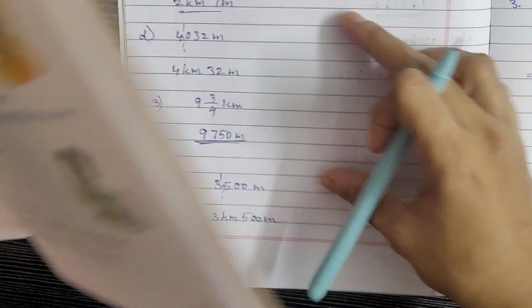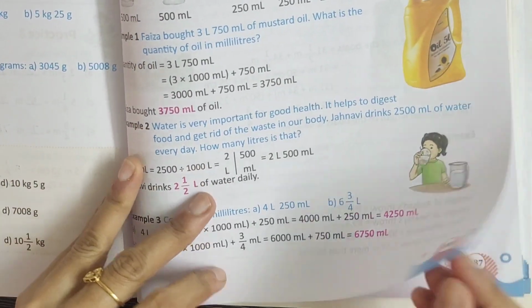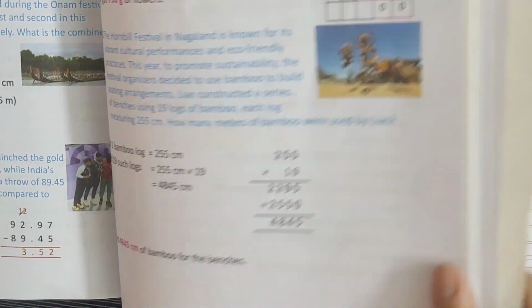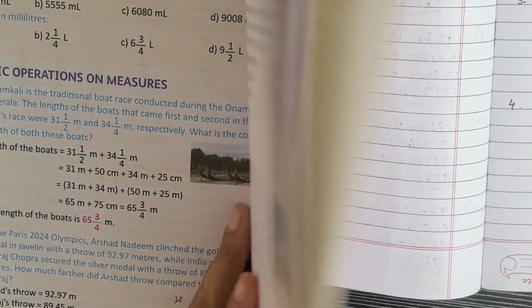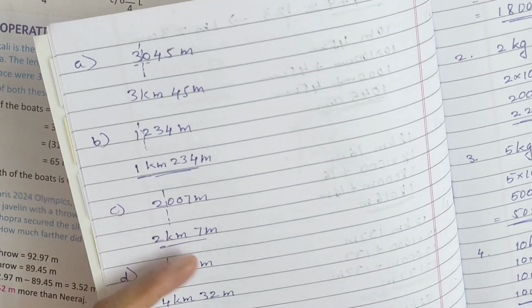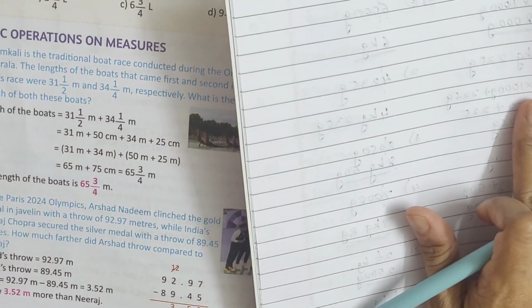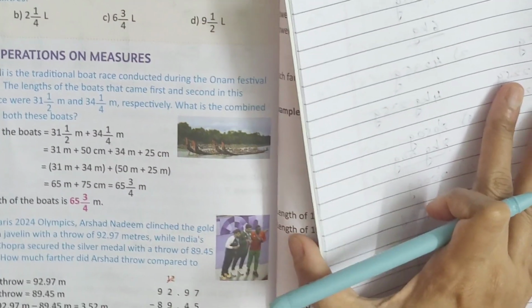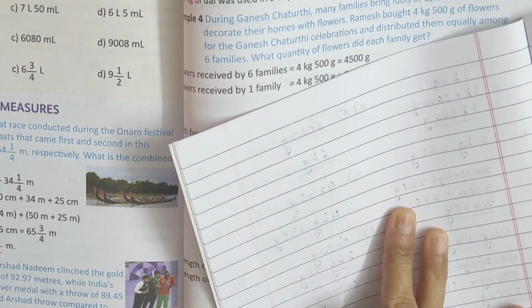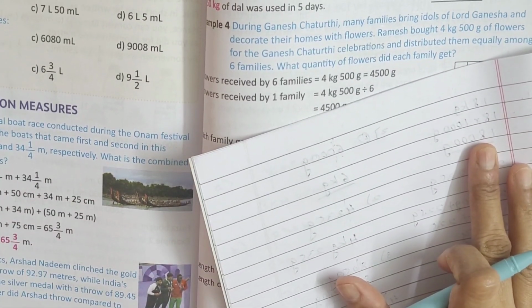Next, we'll move on to practice 5. That is, convert the liter to milliliter. So 1 liter is equal to 1000 milliliter. Let's start practice 5. Convert into milliliters.